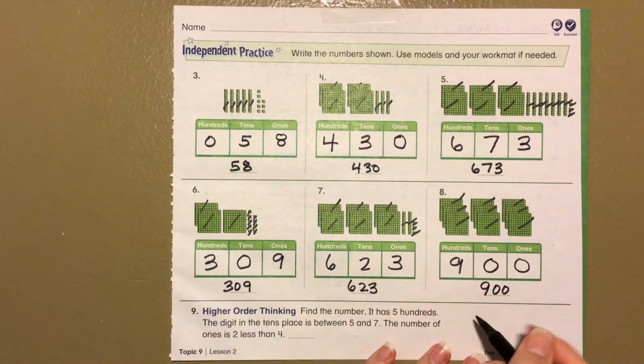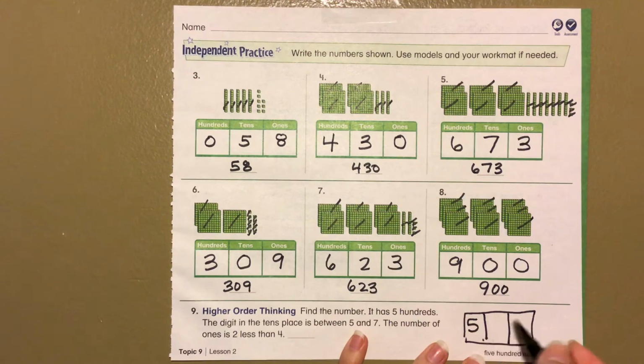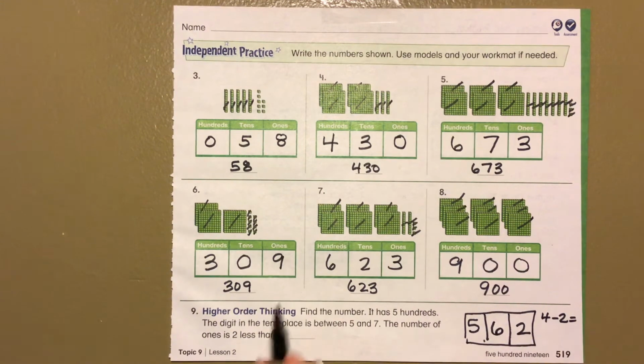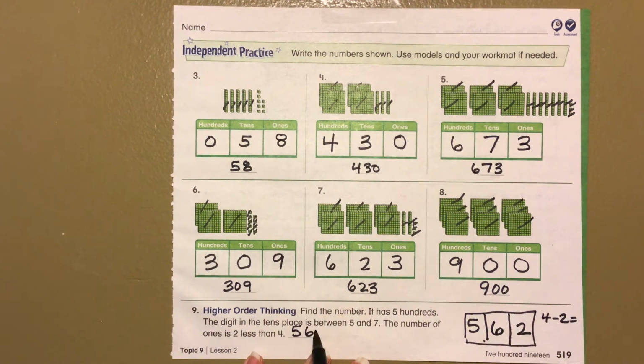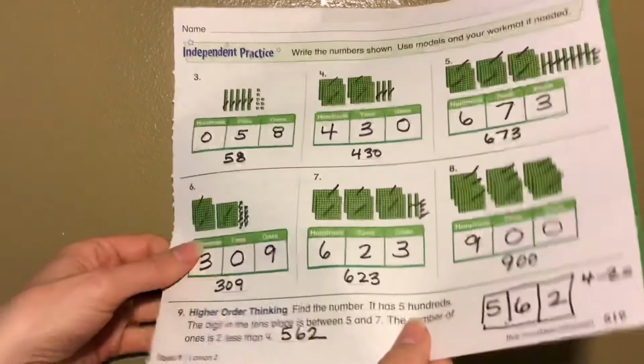Let's take a look at our higher order thinking. Find the number. Okay, I'm going to do a place value chart here. Hundreds, tens, ones. It has 5 hundreds. Okay, so we know we have 5 hundreds. The digit in the tens place is between 5 and 7. What number is between 5 and 7? See, my brain knew already. Between 5 and 7 is the number 6. And the number in the ones is 2 less than 4. So 4 minus 2 equals 2. So we know we have an answer of 562.